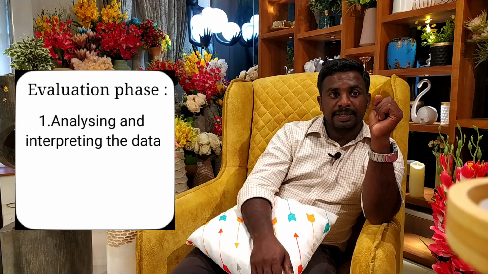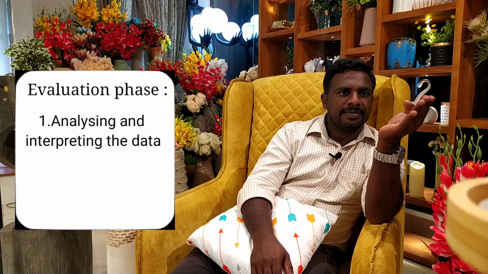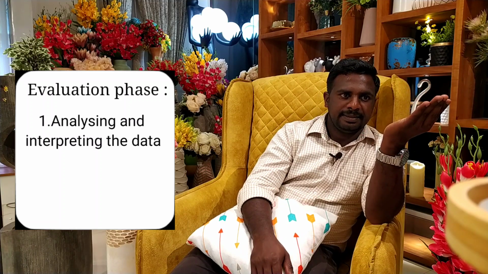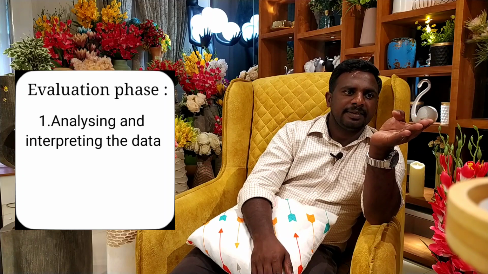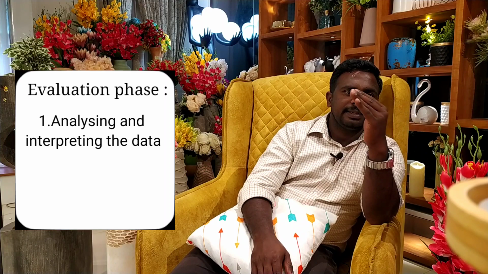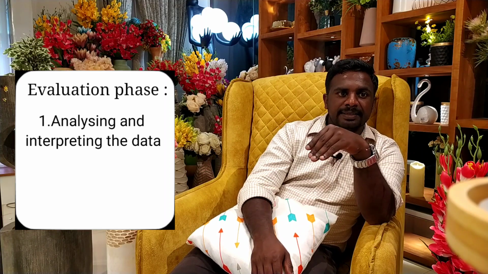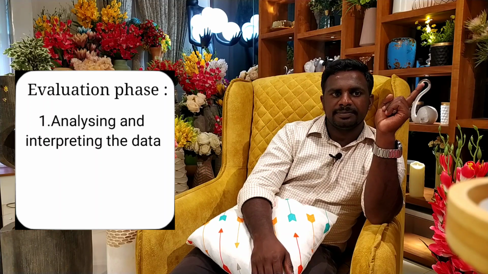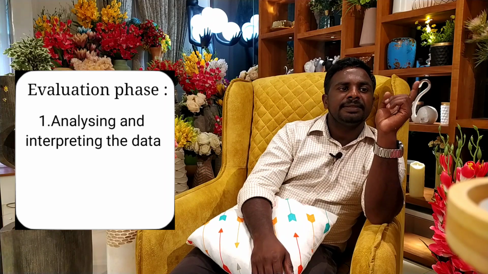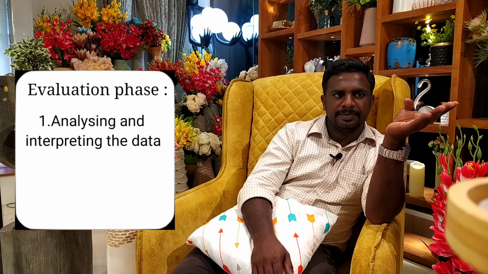Next, the fifth phase is the evaluation phase. Here we have 2 subheadings. First one is analyzing and interpreting the data. We have collected the data in the evaluation phase. With that data we have to analyze and find whether the hypothesis which we have formulated is correct or wrong, true or false.